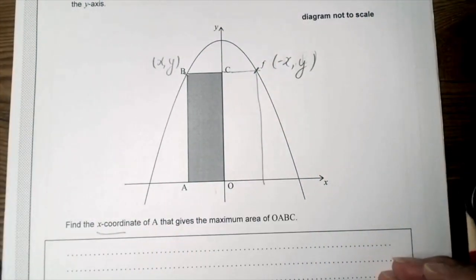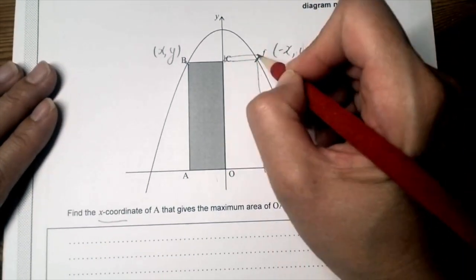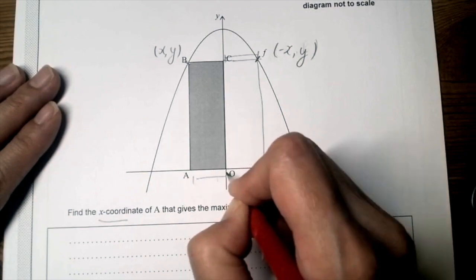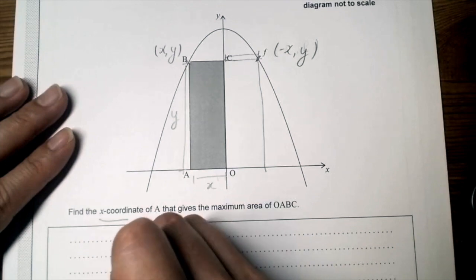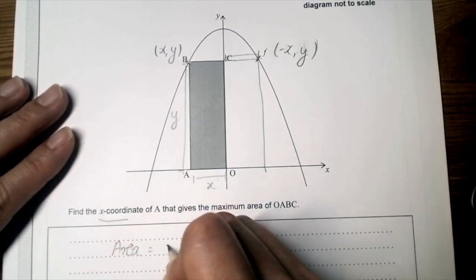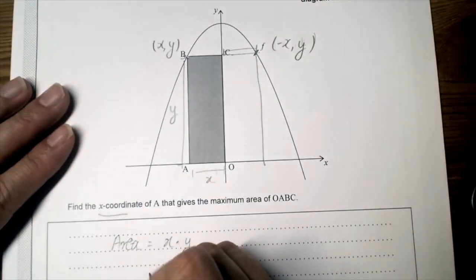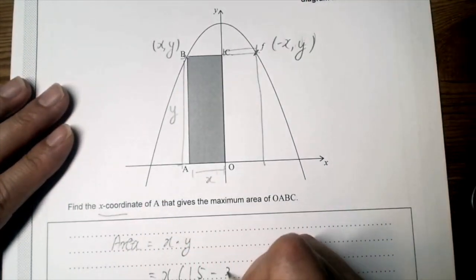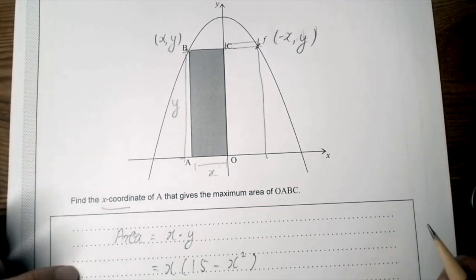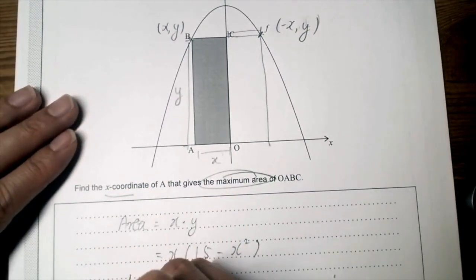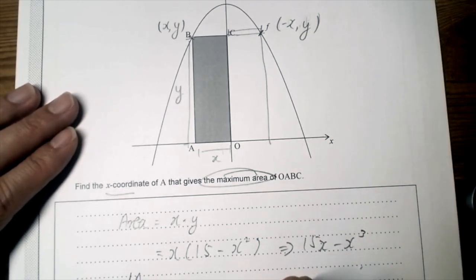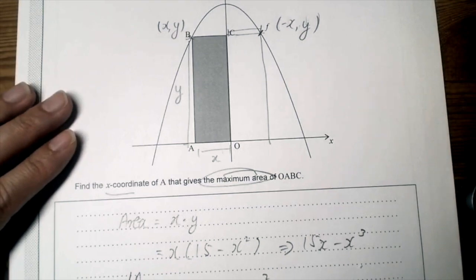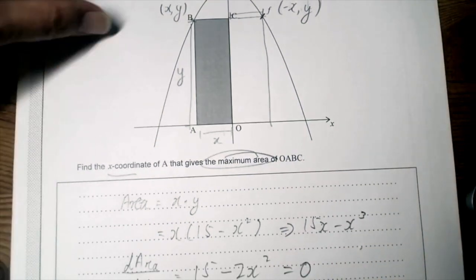That looks better. So now we're going to find the maximum area, because area doesn't have a limit. We have the distance here, x, and the distance here will be y. So the area will be x times y. Since y is here, we will have x times (15 - x squared). And then we want the maximum area, so we want dA/dx, right? So we have 15 minus 3x squared. Put that equal to 0 to find the maximum.